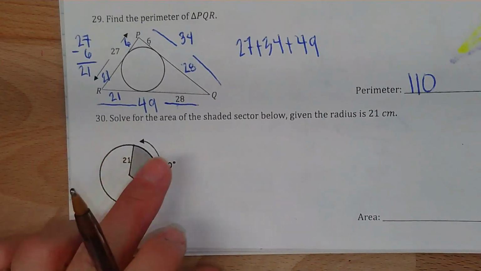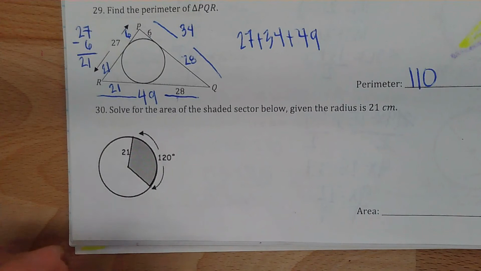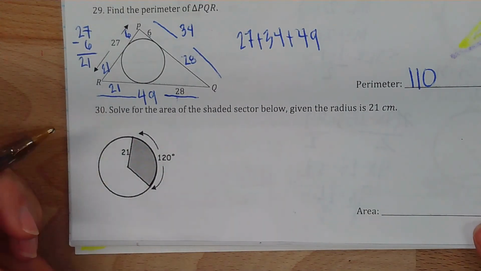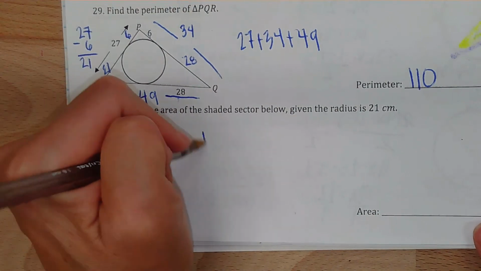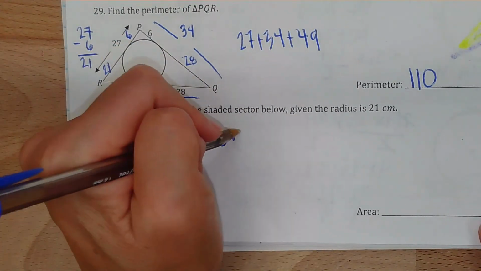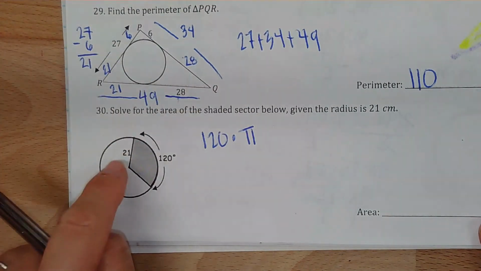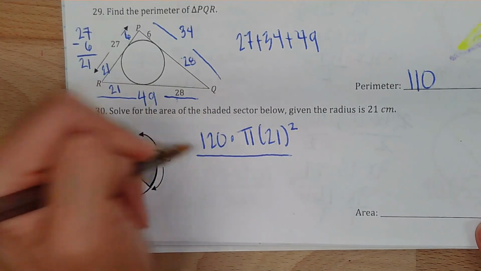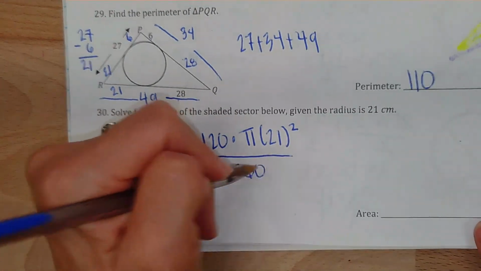Next up, solve for the area of the shaded sector below, given the radius is 21. Okay, so I'm going to take my arc measure, 120. I'm going to multiply it by the area of a circle, so pi times my radius, which is 21 squared, and it is all divided by 360.